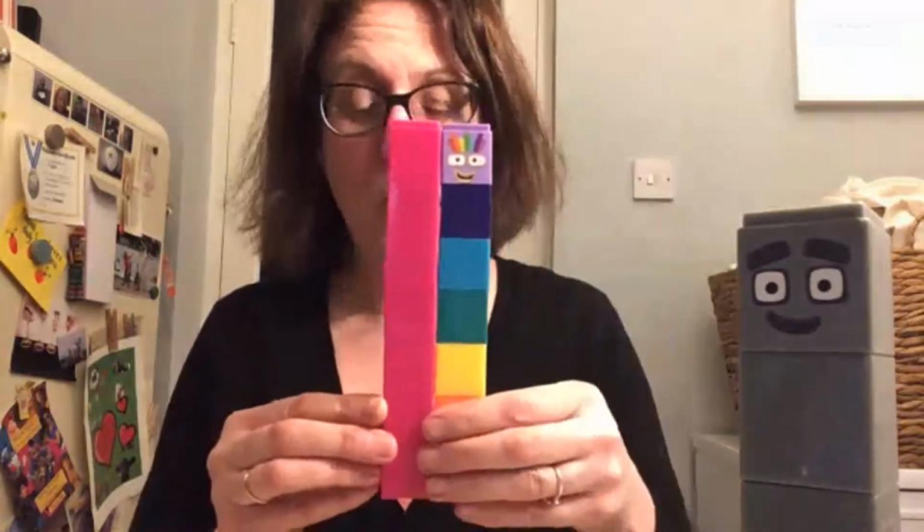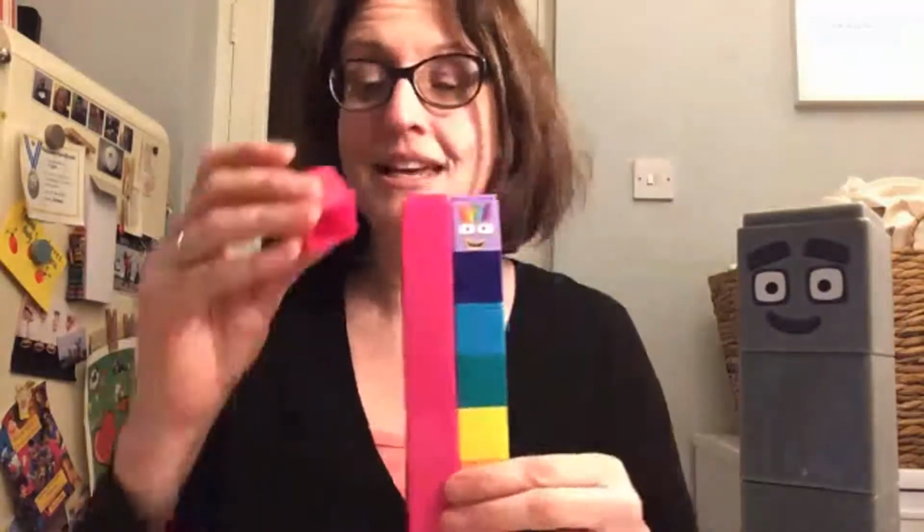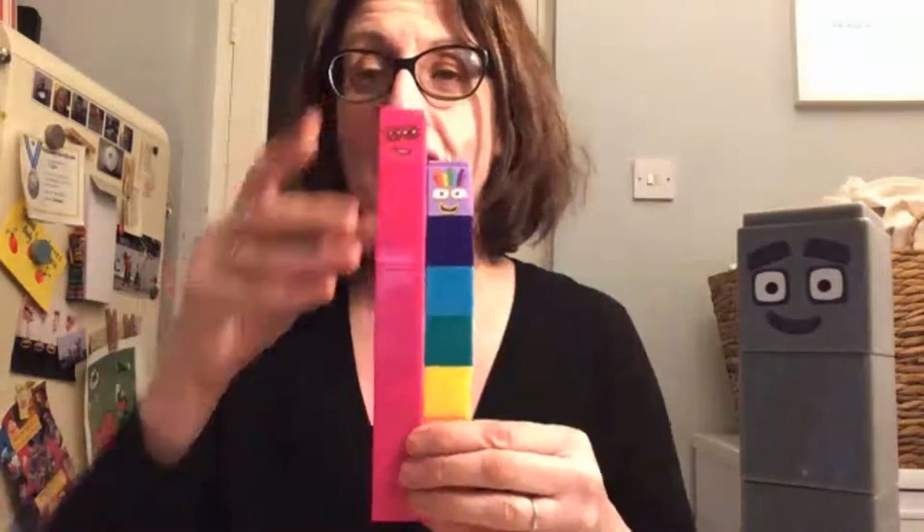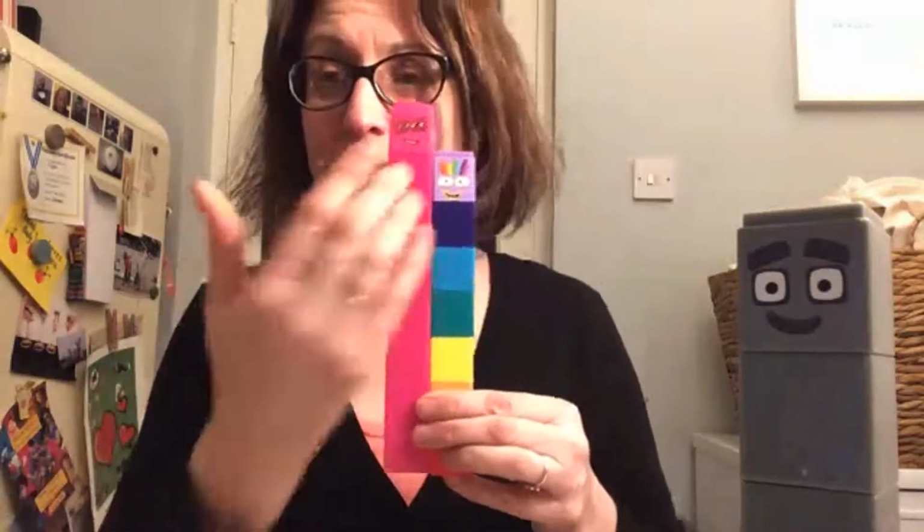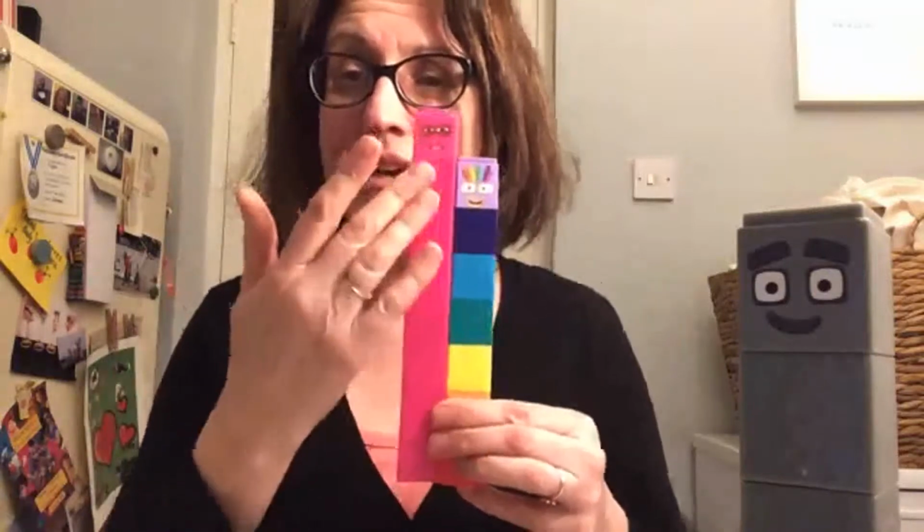Right, so we just had a look at number 8, and I said, what was 1 less than 8? If we took this 1 off the top, what are we left with? 1, 2, 3, 7. Yes, indeed. 1 less than 8 is 7. So let's compare their heights like that. So we've taken 1 away, it's 1 less. It's 1 smaller number, and it's 7.